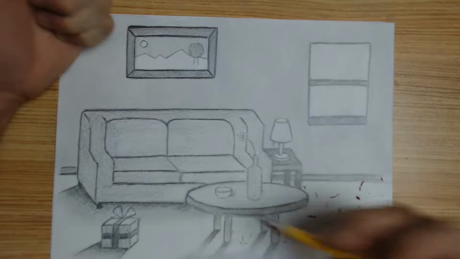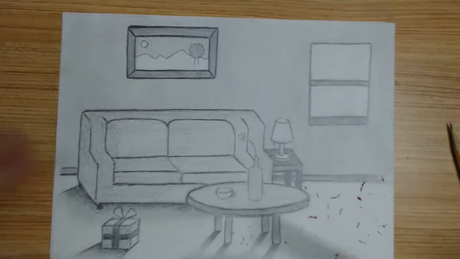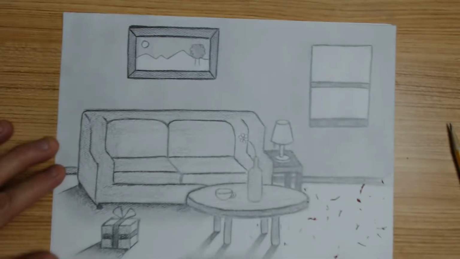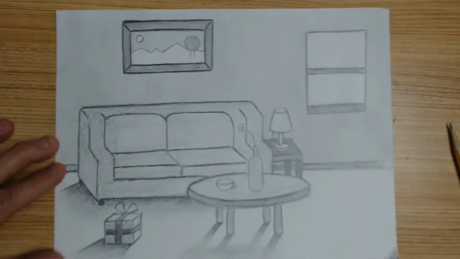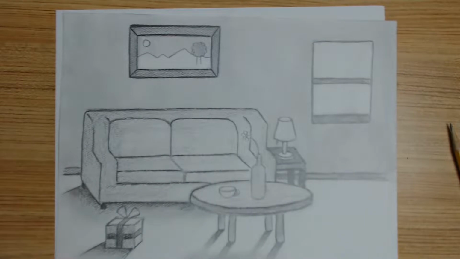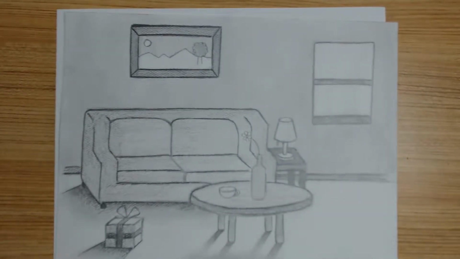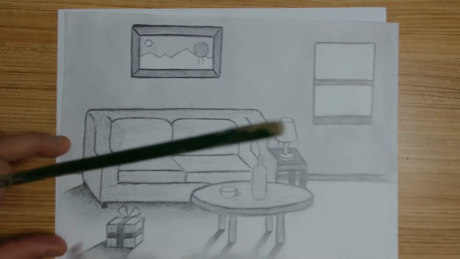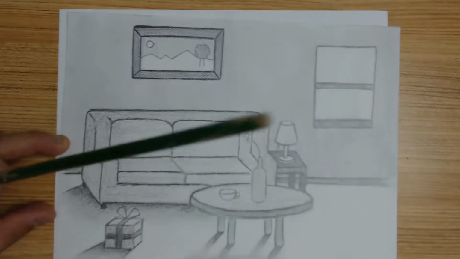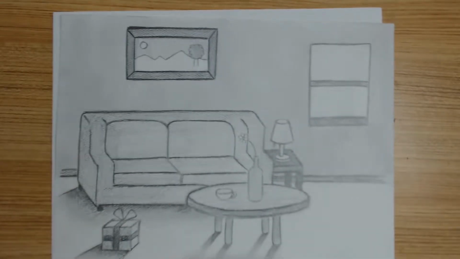And I'm going to use a brush, just like I told you, putting very little pressure to get rid of these eraser bits. Okay.